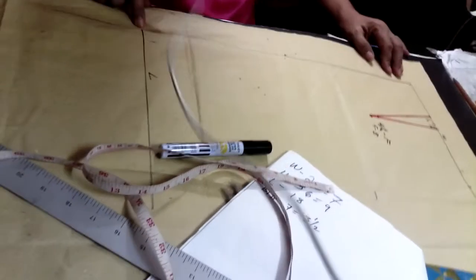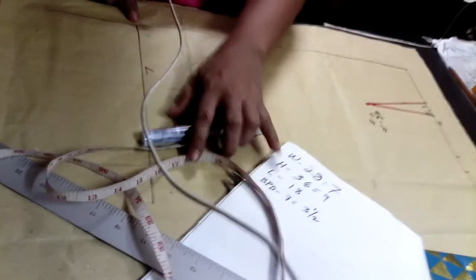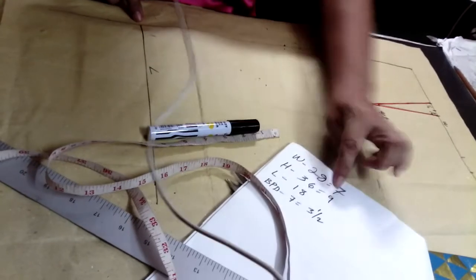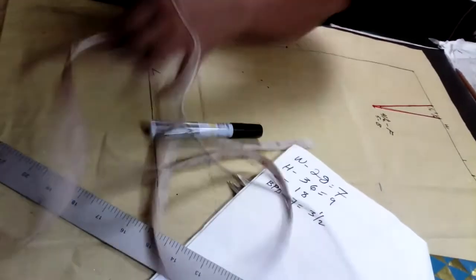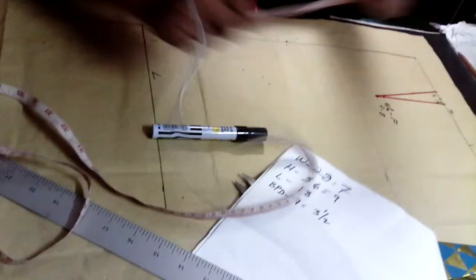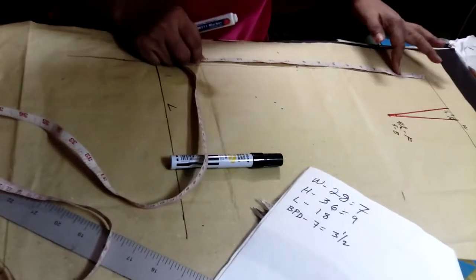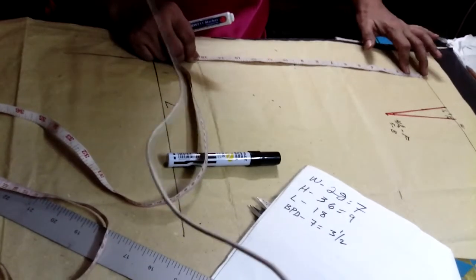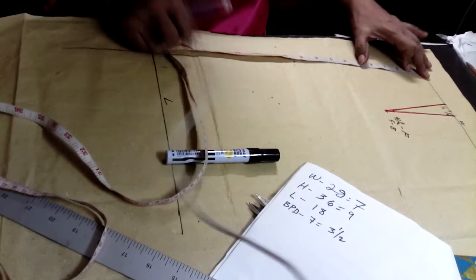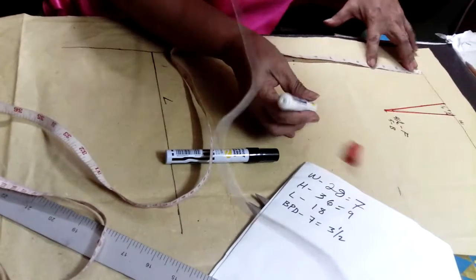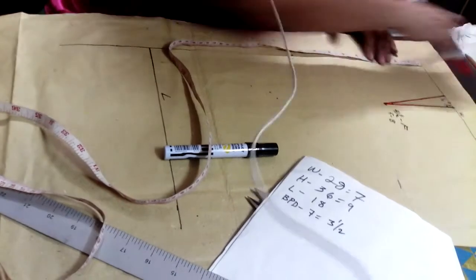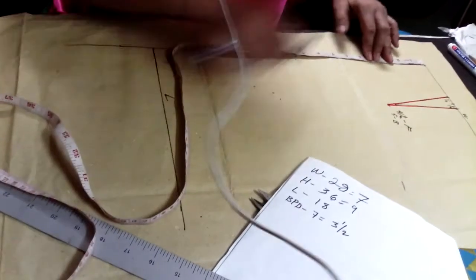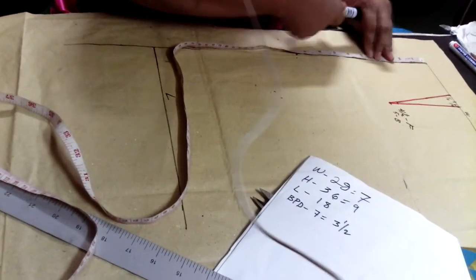Next, hips. Our hips measurement is 9. So, how can we locate the hips? We will measure 7 inches down from the top line. 7 inches is for medium Filipina height.